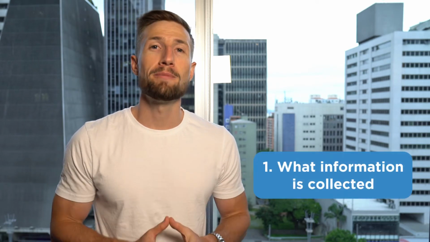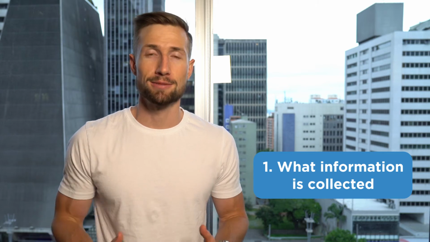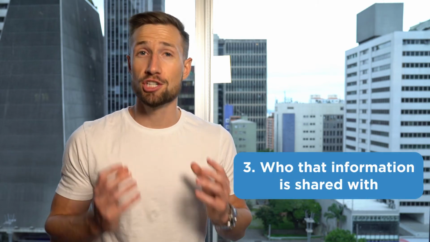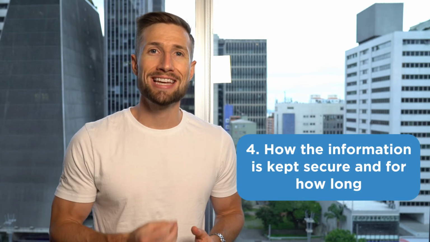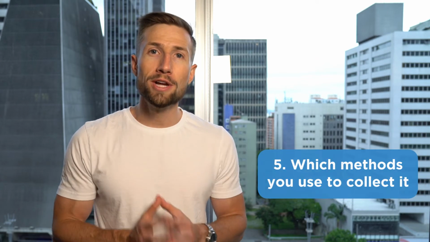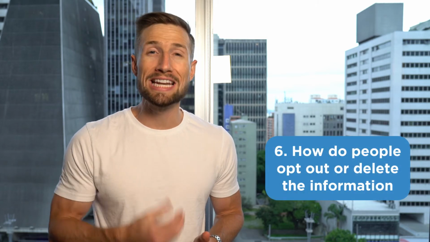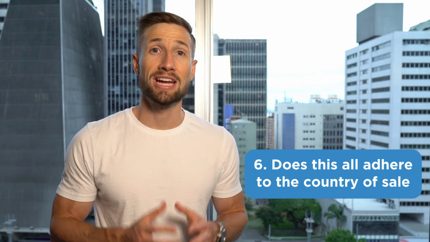In summary, Google cares about these 7 factors on your privacy policy page. What information is collected from your customers? Why is this information collected? Who that information is shared with? How the information is kept secure and for how long? Which methods you use to collect it? How do people opt out or delete information gathered about them? And finally, does this all adhere to the country of sale? That's it for the privacy policy page.